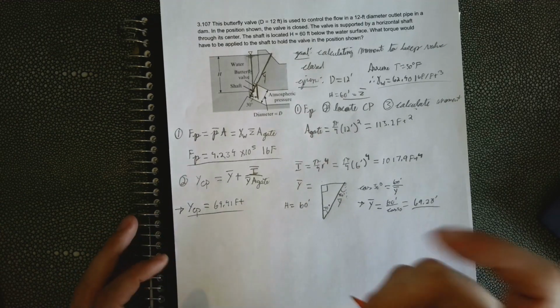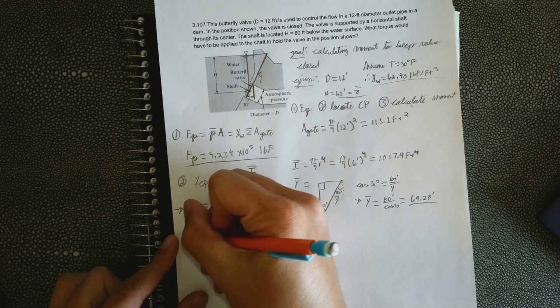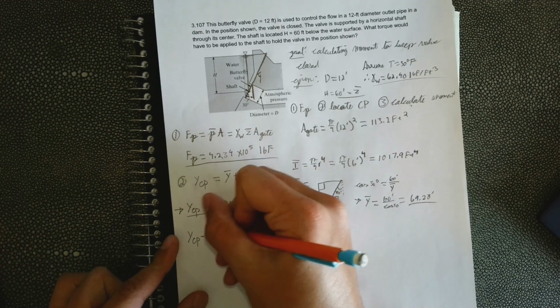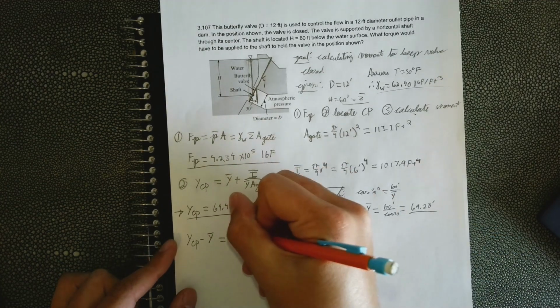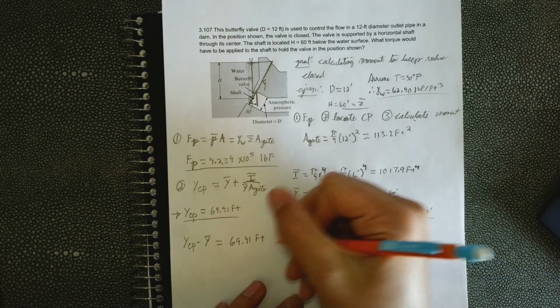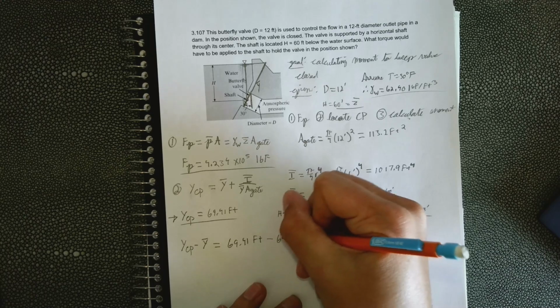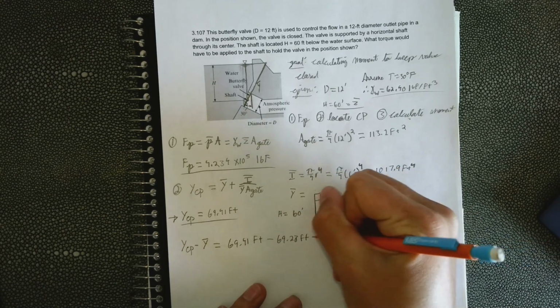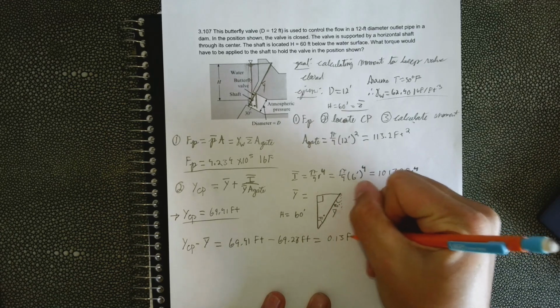Before we move on to the next step, it's always smart, because we'll need it when we calculate the moment, most of the time you're going to need the distance between the center of pressure and the slant distance from the centroid. This is for calculating the moment in the next step. So let's just do it real quick. That will equal 0.13 feet.